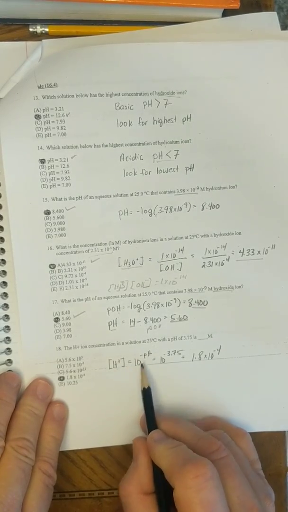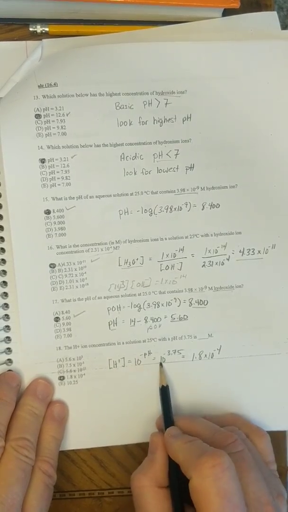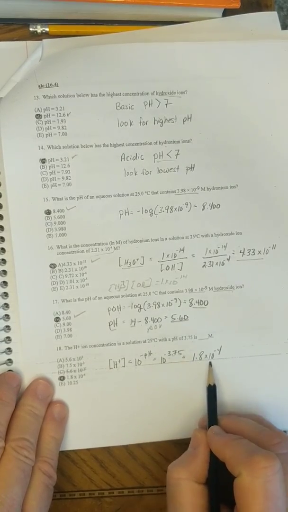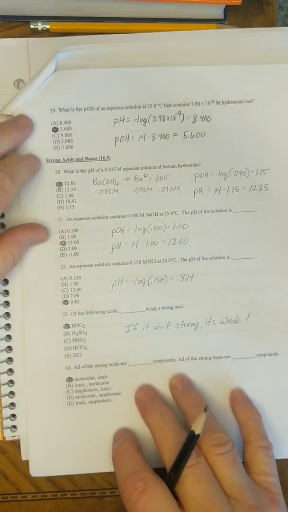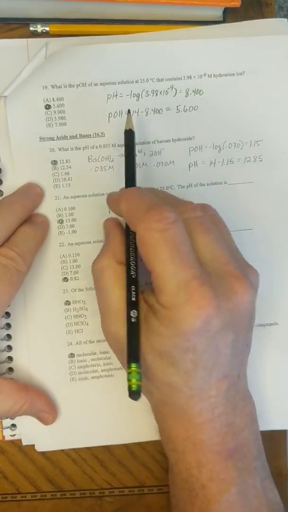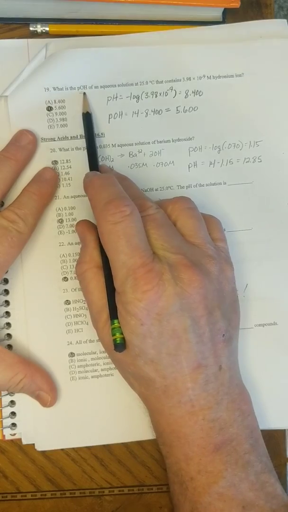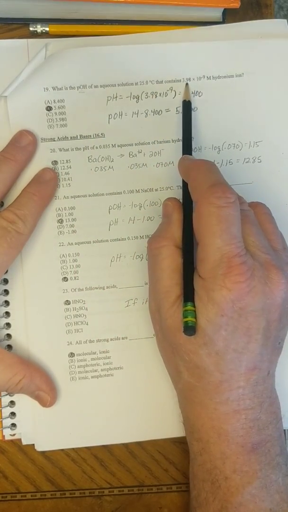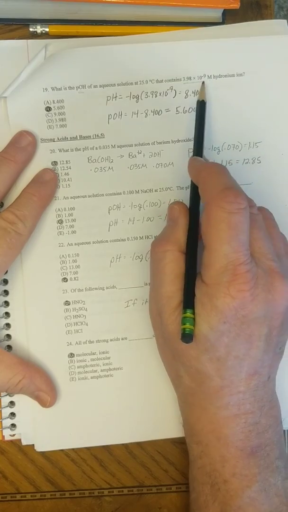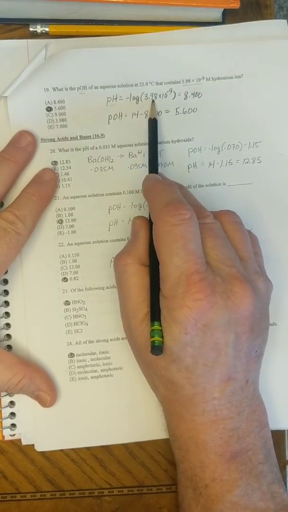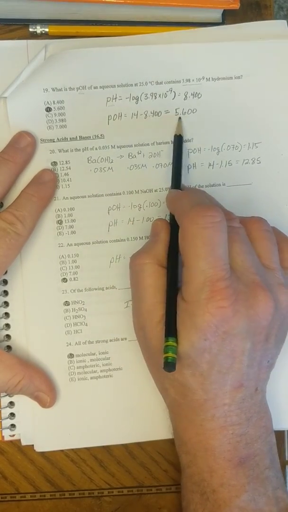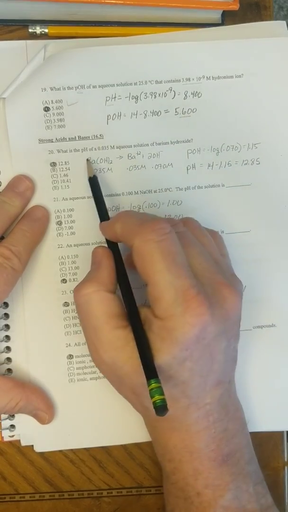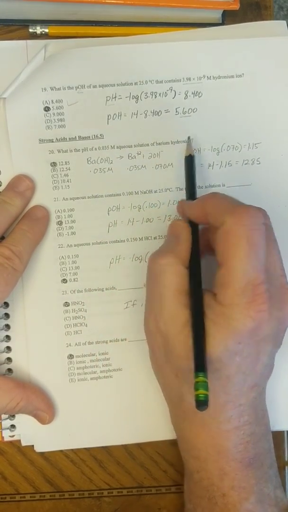H plus is the anti-log, 10 to the negative pH, 10 to the negative 3.75. The answer is 1.8 times 10 to the negative 4th. What's the pOH of a solution that has that concentration of hydronium? Well, first to find the pH, negative log of the concentration of hydronium is 8.400. pOH would be 14 minus pH, 5.600.